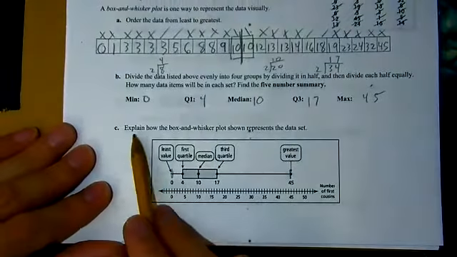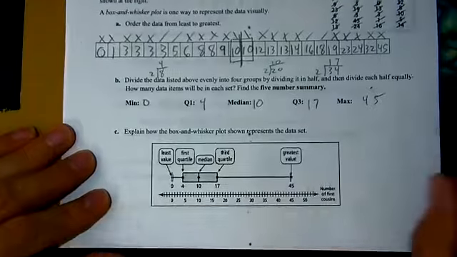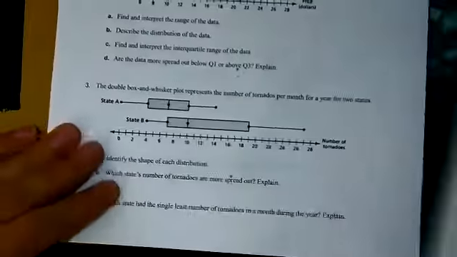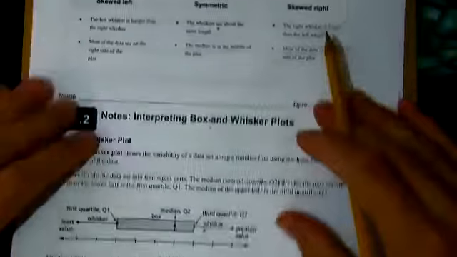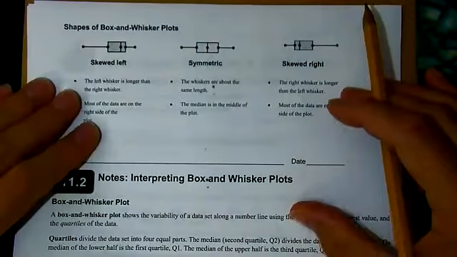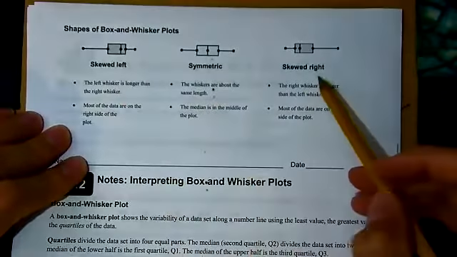Now it says, explain how the box and whisker plot shown represents the data. Well, you've got to go to the second page to look at how to answer that. Skewed left, symmetrical, skewed right. That's what we went over in our notes.